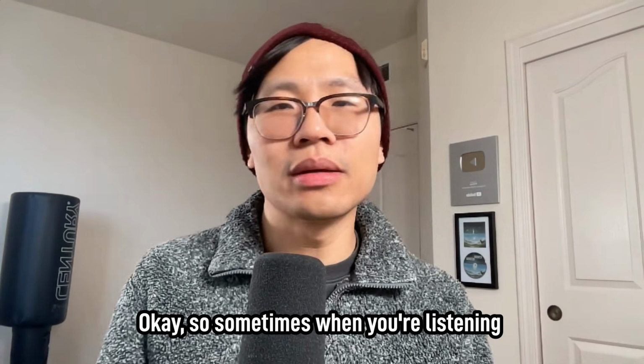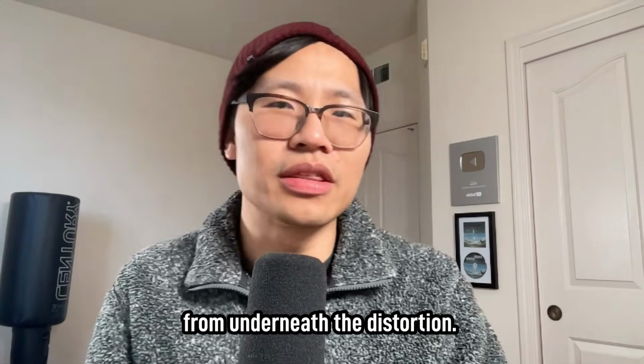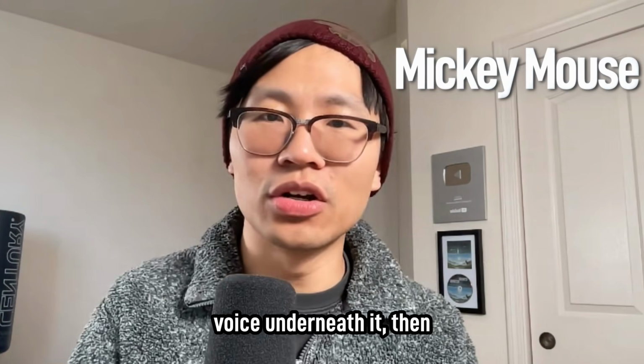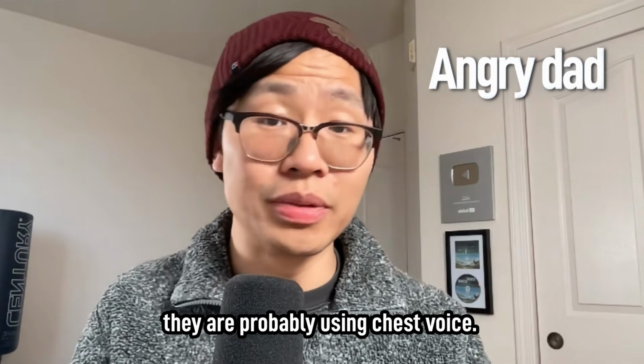Sometimes when you're listening to a vocalist, you can hear their voice peek out from underneath the distortion. If it sounds like they're using a Mickey Mouse voice or a baby voice underneath it, then they are using head voice. Say 1, 2, 3. If it sounds like they are using a stern, angry dad voice, they are probably using chest voice.